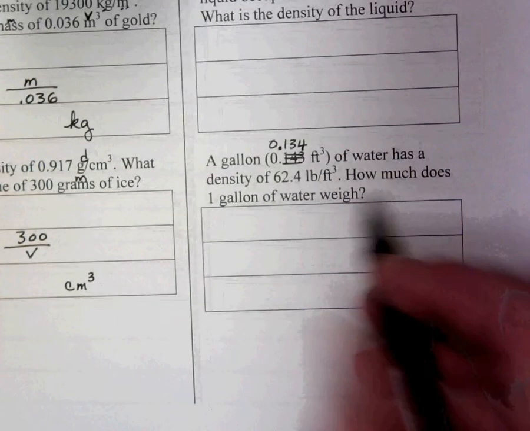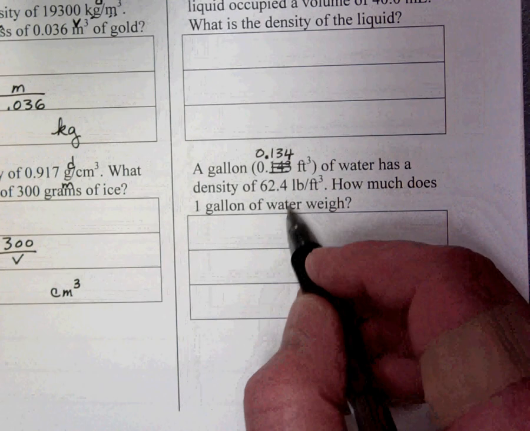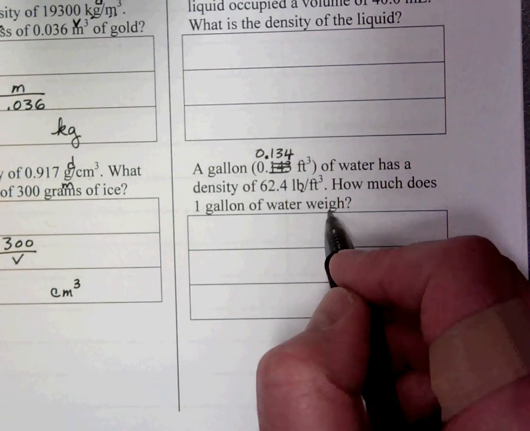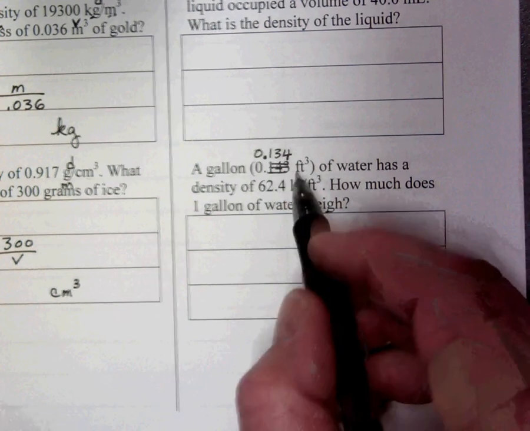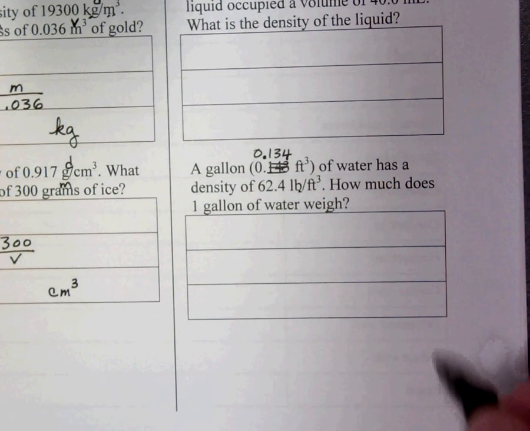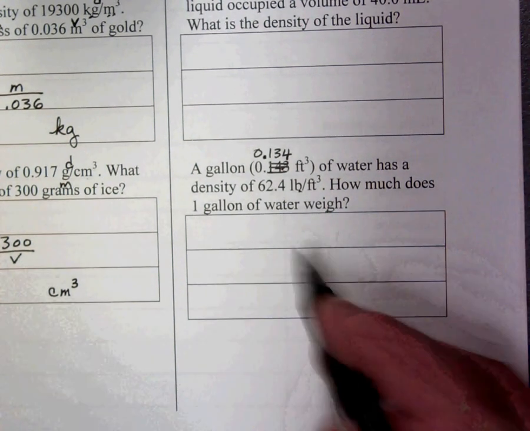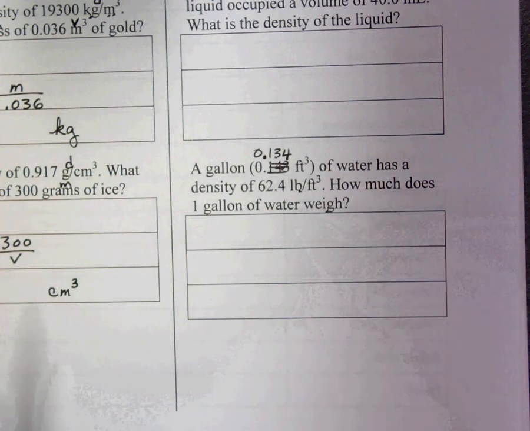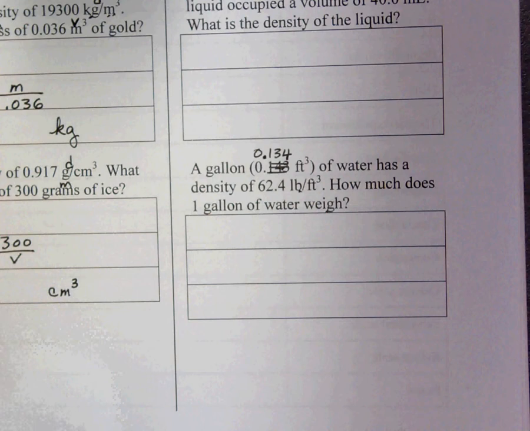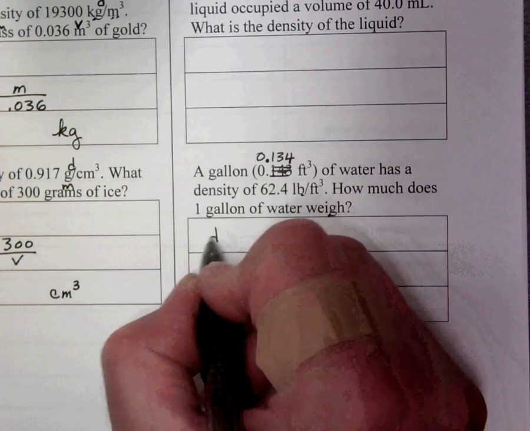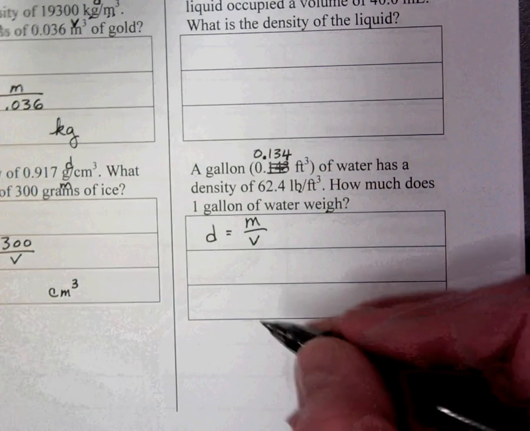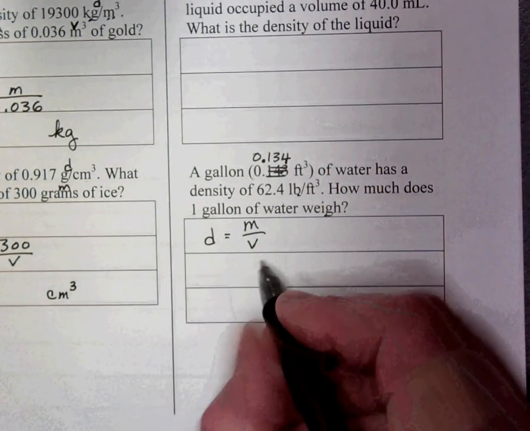Now sometimes you're probably thinking, okay, I've got pounds, which are force, and I want to know what's 1 gallon of water. There is a mistake, I just got them backwards. It says water has a density of this. Yes, this is still density. Pound is sometimes used in density, and it's technically called weight density, but it's still density the same way. We're going to say it's still the mass over volume. Some may say weight over volume.